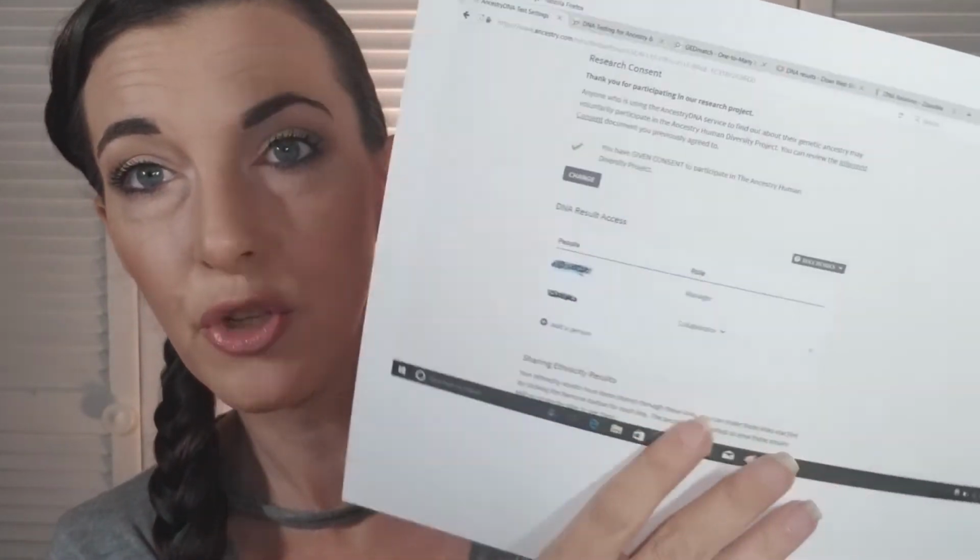Further down the page, you will have research consent. You can consent to be part of a research project they're working on, or you can not consent. That's up to you. The last part is DNA results access. You can share your DNA with your matches or a friend that's into genealogy.